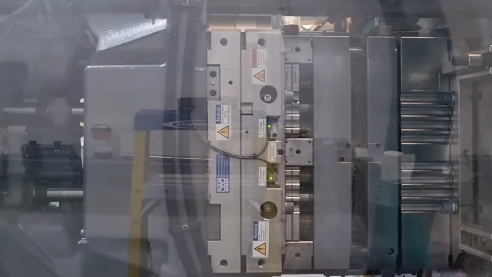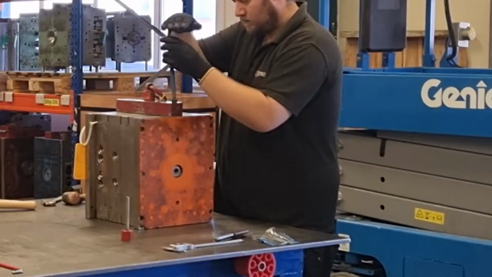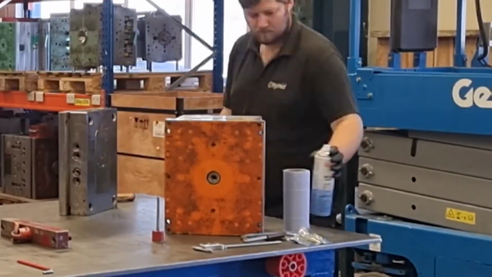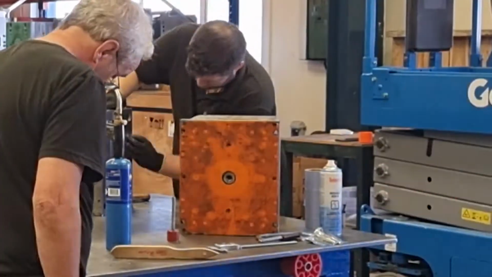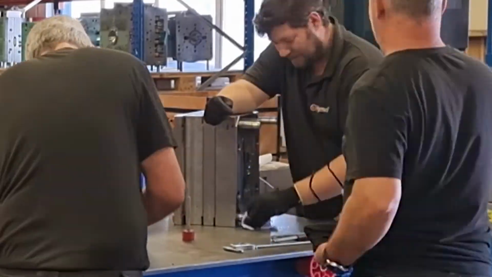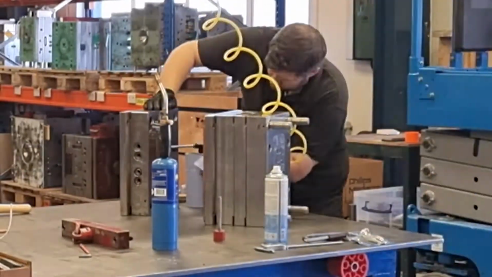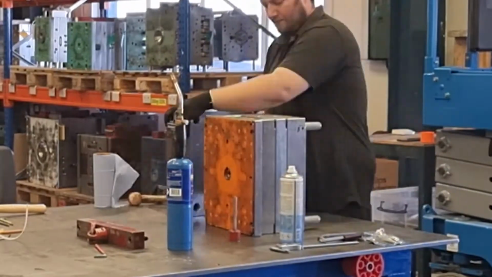For the same tool design, a cold runner system will be the cheapest and easiest to maintain. Cold runner systems will also use less energy than their heated counterparts. As a manufacturer, this can be an attractive option, especially in today's energy climate, albeit a minimal saving compared to the energy used by the machines.